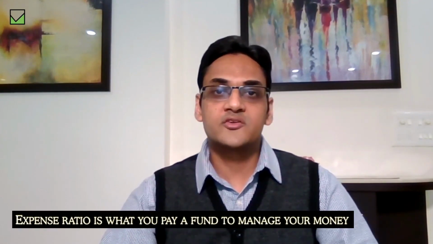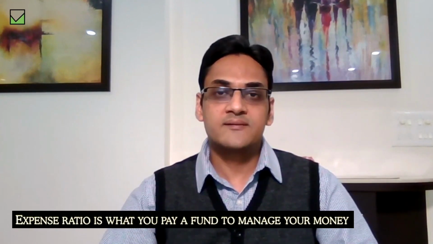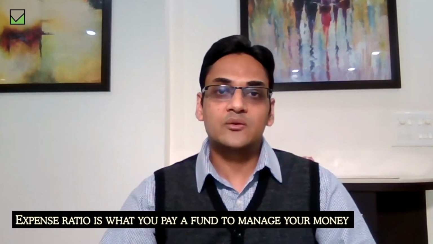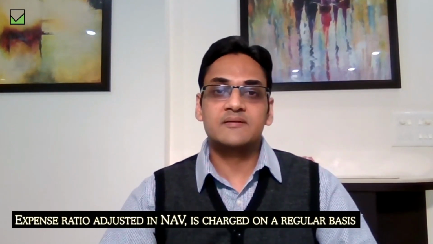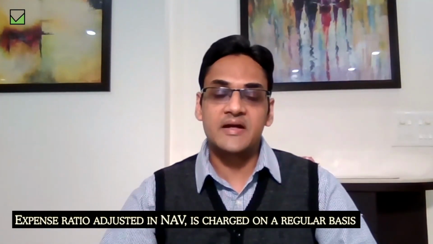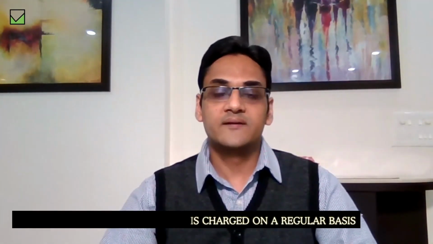Otherwise, expense ratio factors in your overall cost of ownership of the mutual fund units, and the returns that you calculate basis the NAV are the actual returns that you get, because as I just explained, the expense ratio has already been factored in while calculating the NAV.